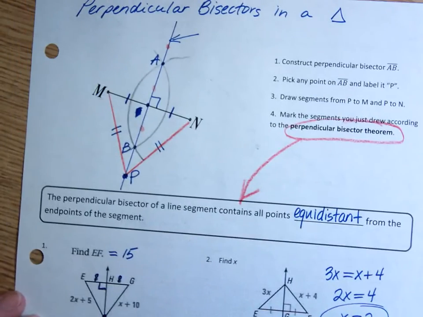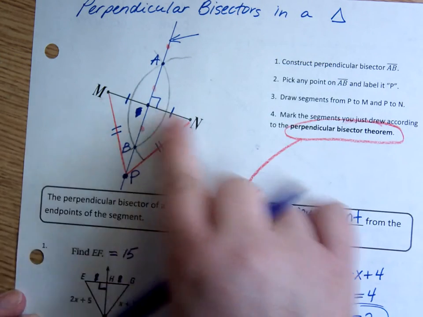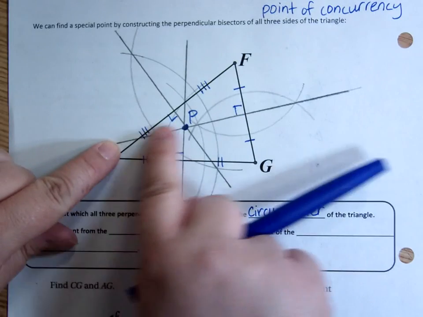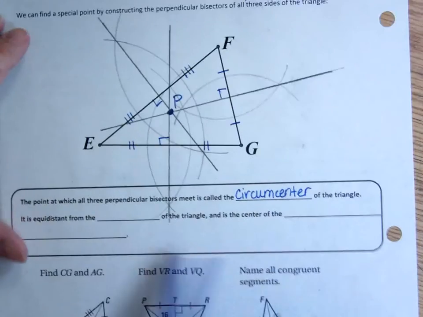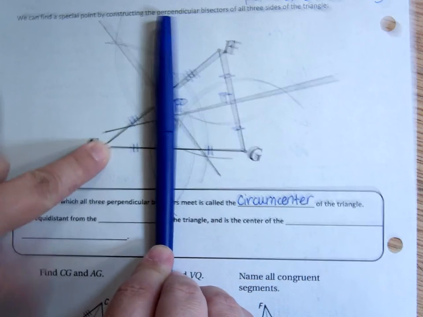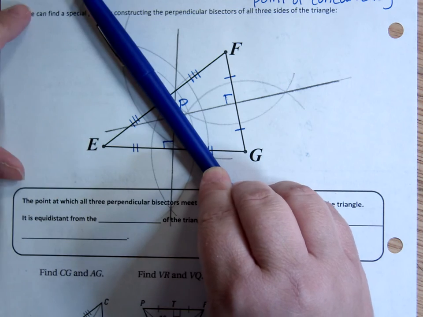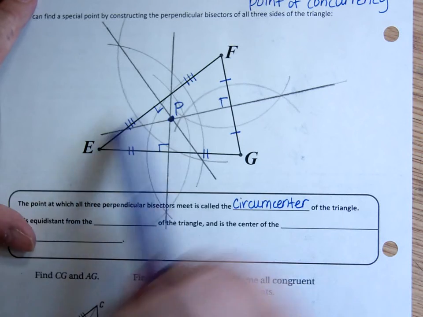Well, coming back here, we just studied the fact that everything on the perpendicular bisector is equidistant from the endpoints of the segment. So let's look at how that applies here. Everything on this line is equidistant from F and G. Everything on this line is equidistant from E and G. Everything on this line is equidistant from E and F. This point is on all 3 lines. So it's equidistant from E and F and G.